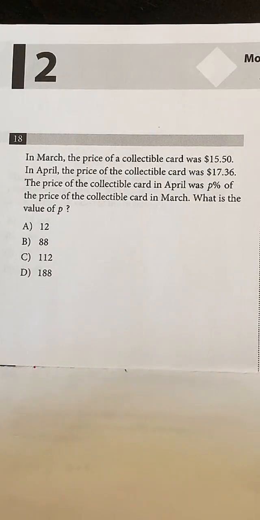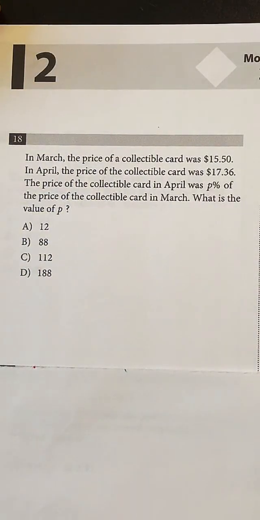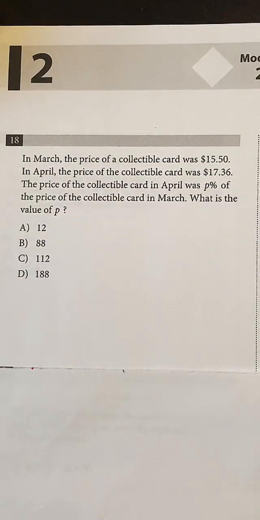Okay? All right. So Ian is saying 112. Okay. So in March, the price of a collectible card was $15.50.